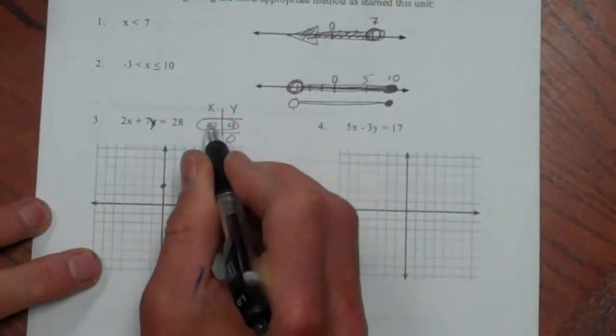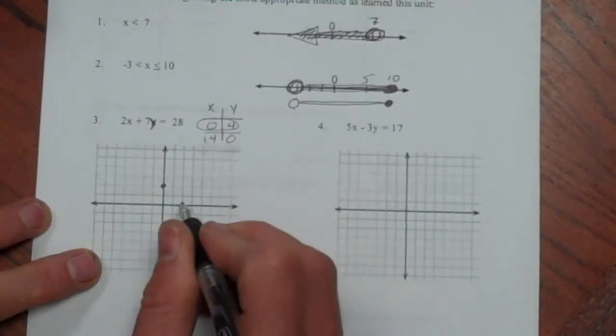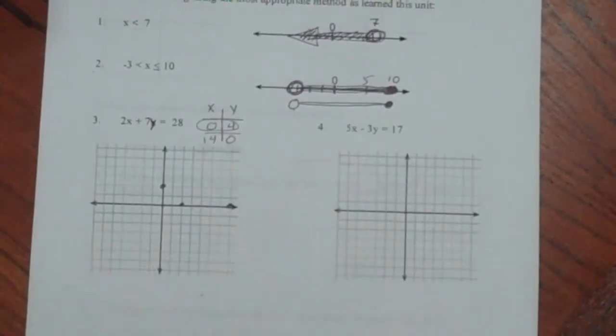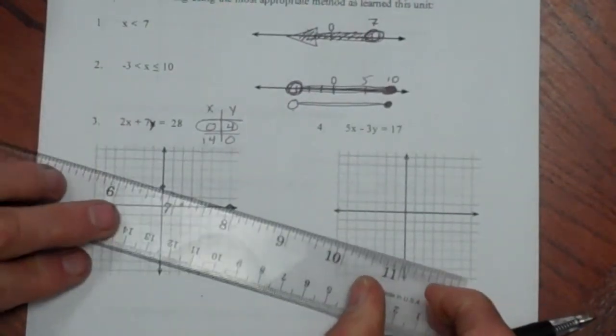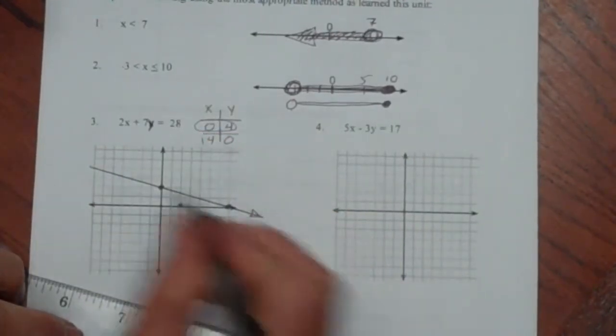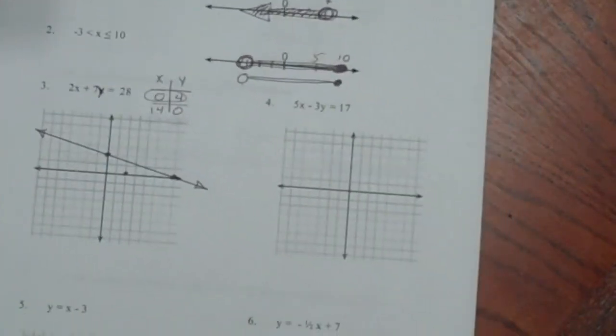Just want to be careful to do the x first, left and right 0, up 4, and then over 7, 2, 3, 4, 5, 6, there's 7. And you don't need a straight edge, but if you happen to have one handy, there you go. You can label it with the equation. I won't do that right now because I don't have time, trying to go quickly.